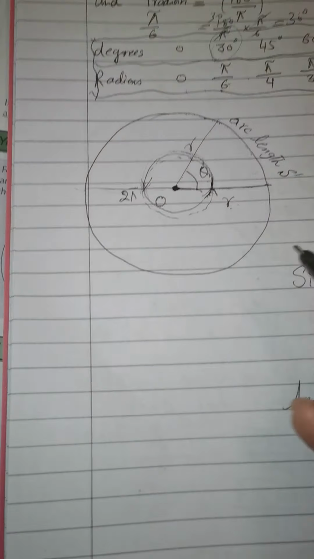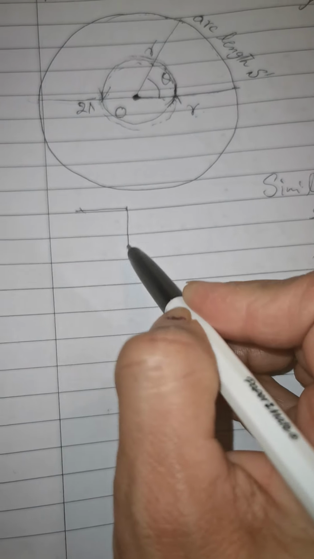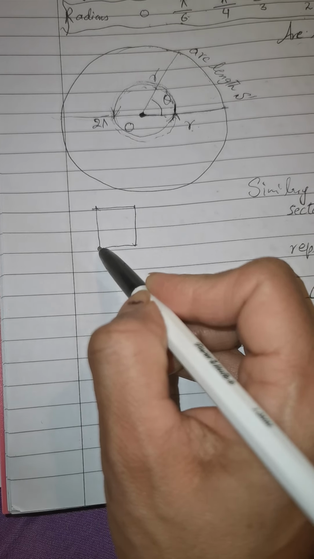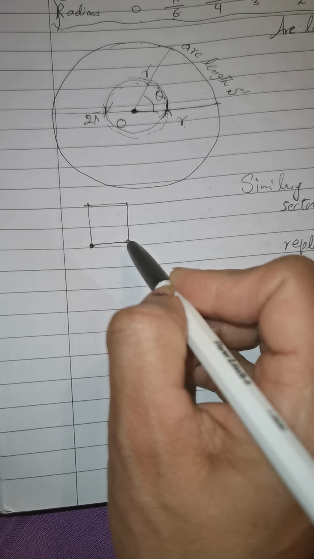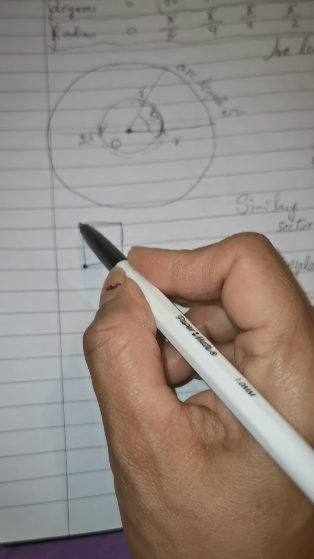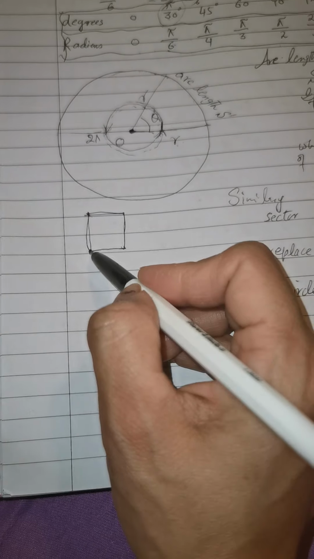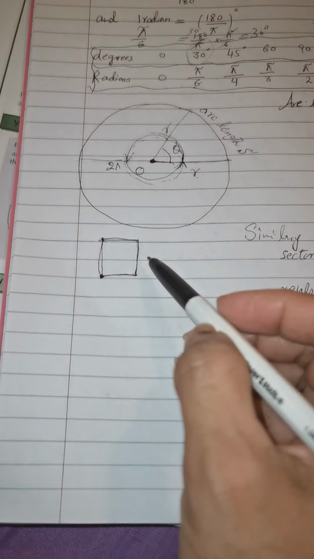Whenever you consider a square, if one person starts the journey from here, this is the starting point, going there, then there, and then comes back, this is called the perimeter of the square, right?